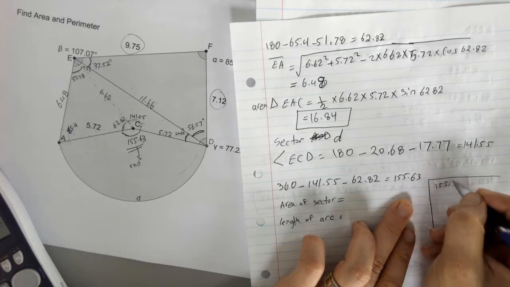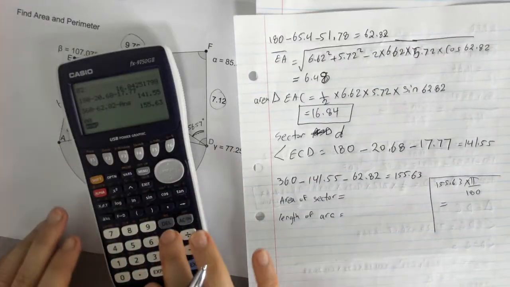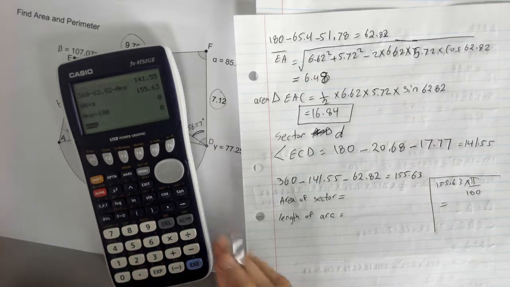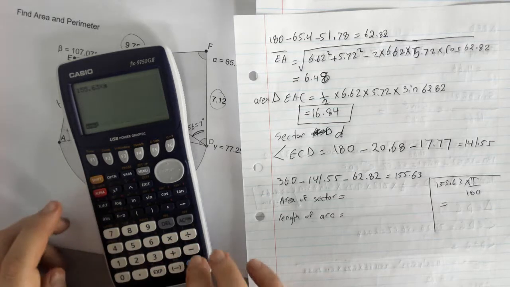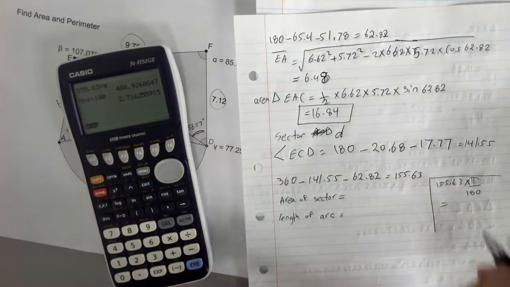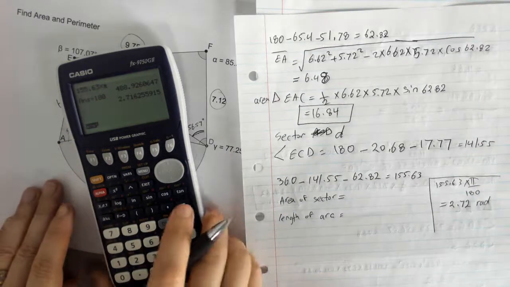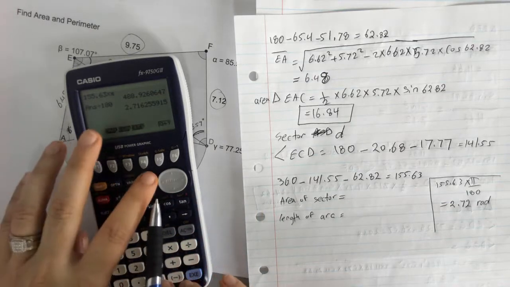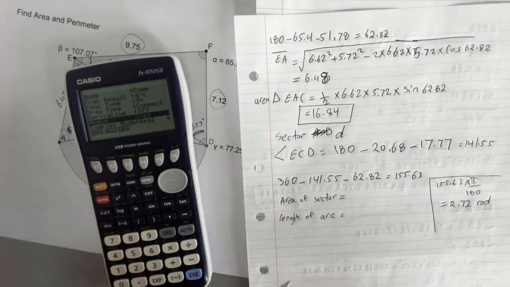So I've got 155.63 times pi divided by 180, and it's giving me 2.72 radians. Now the next step, before I can apply anything, I will change the mode in my calculator into radians. So I go shift setup, and I change that into radians, and then press EXE to store it. Then I can use the area of a sector.